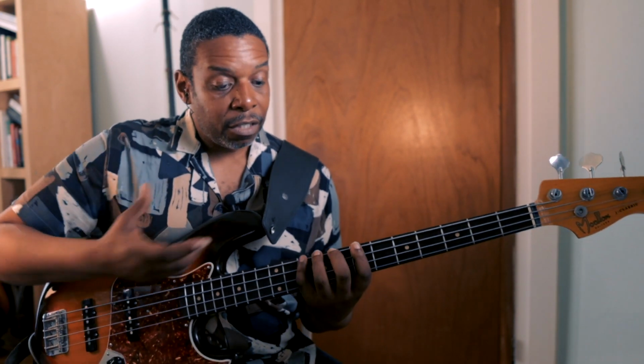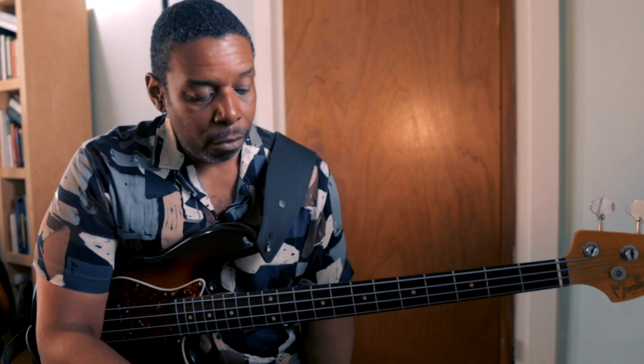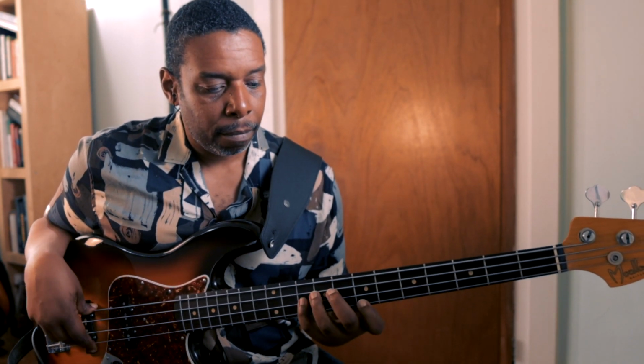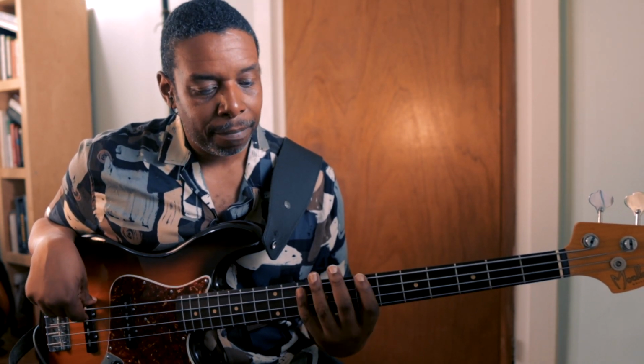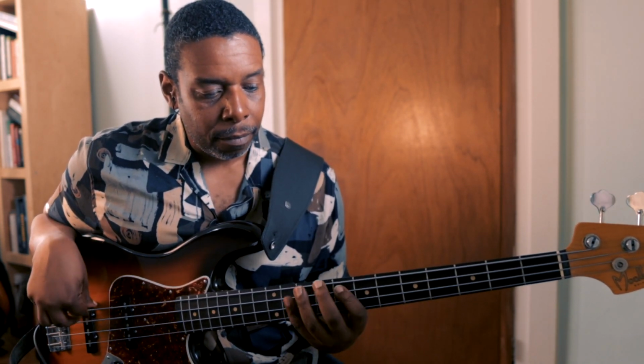Right? So I can access all of those notes just using the C major scale. The entire chord progression is covered. Here's my 2 chord. Here's my 5 chord. And then here's my 1 chord.